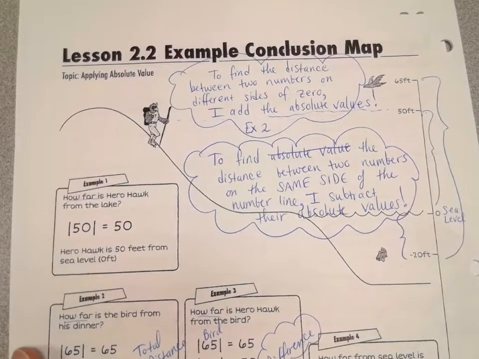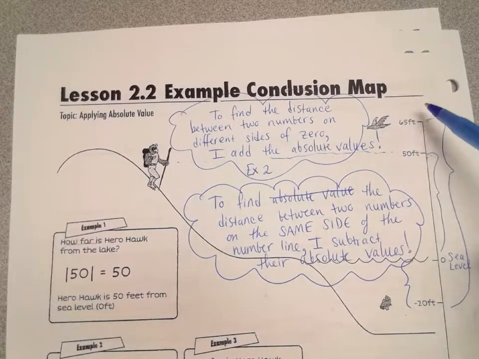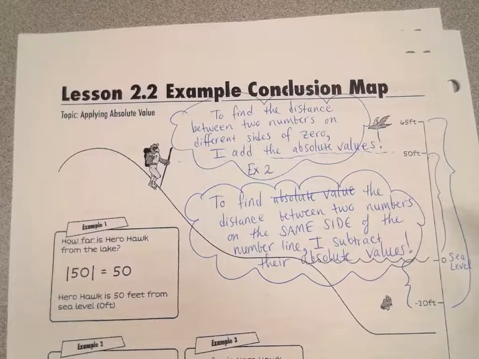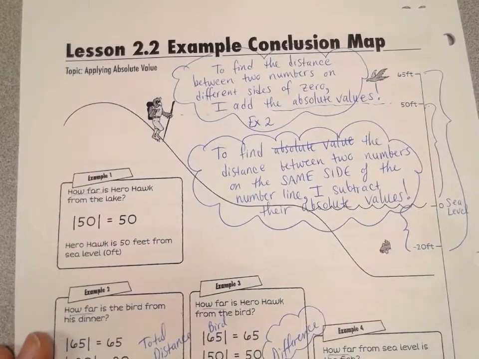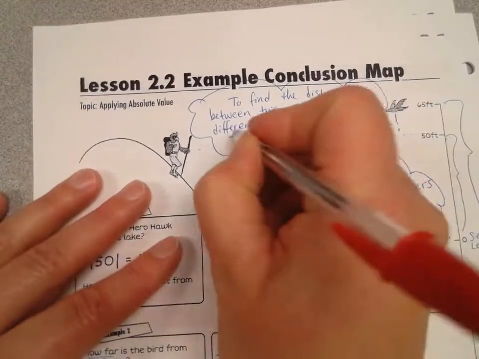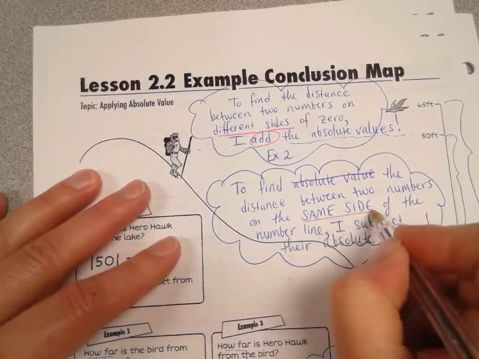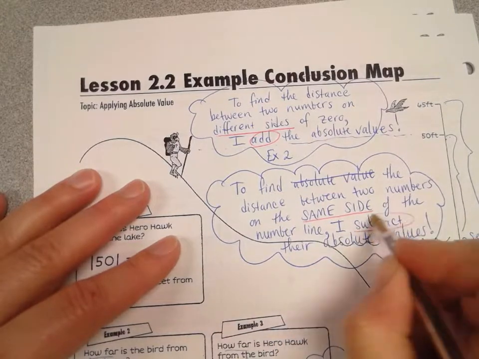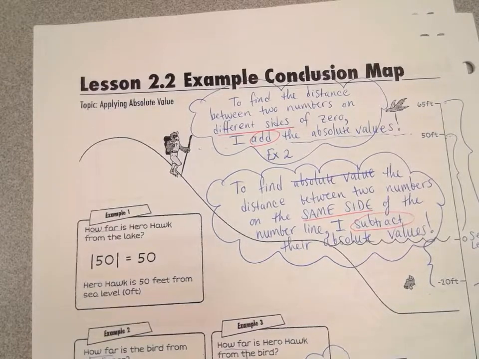So I hope that this example conclusion map involving absolute value might help you as you move ahead into lesson 2.2 and those challenging word problems. And remember, we kind of summarized here, these are the important pieces. Different sides, we had to add. Same side, we had to subtract. Those are the two things that we're really going to try to use as our takeaways from this lesson.